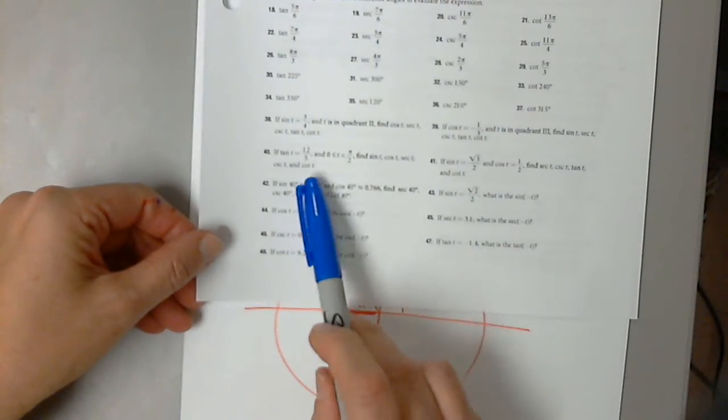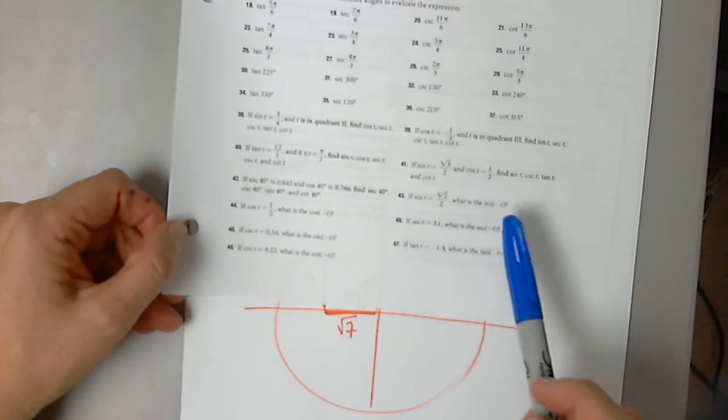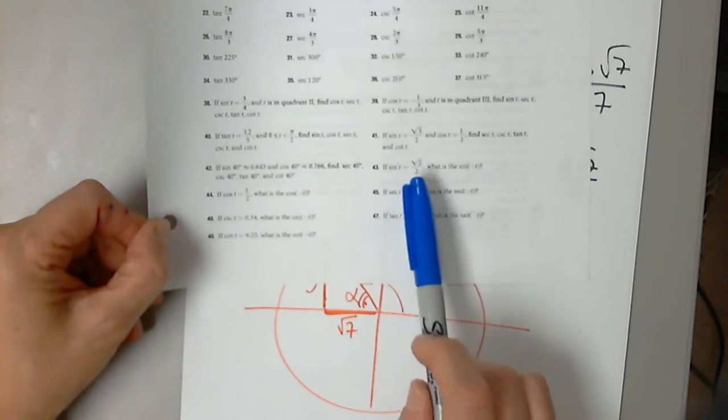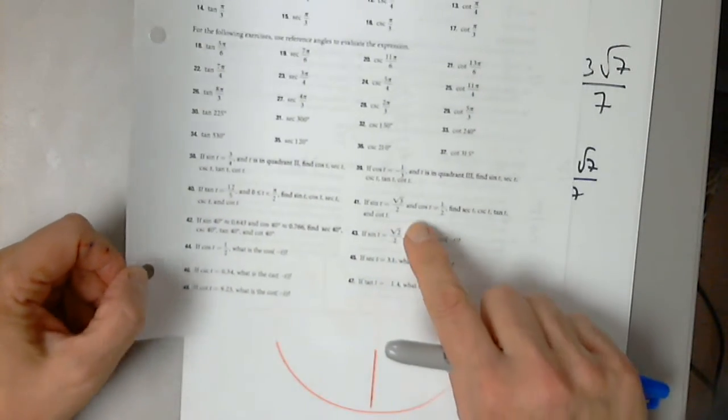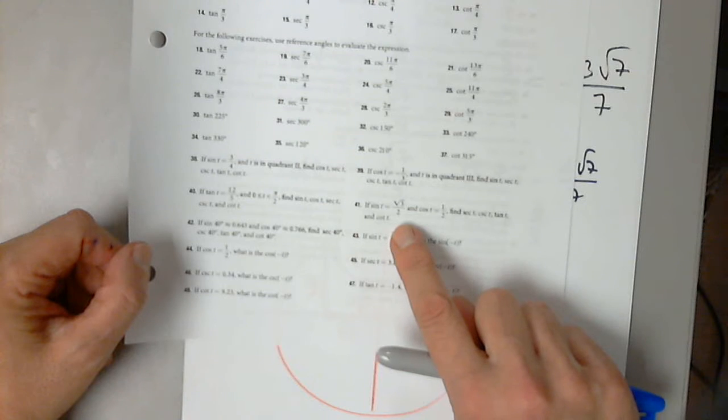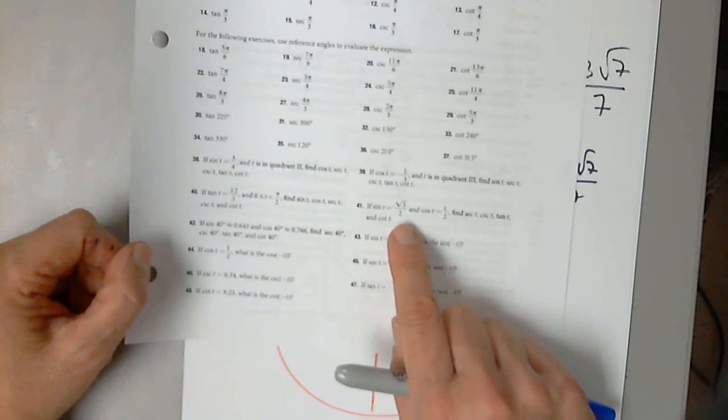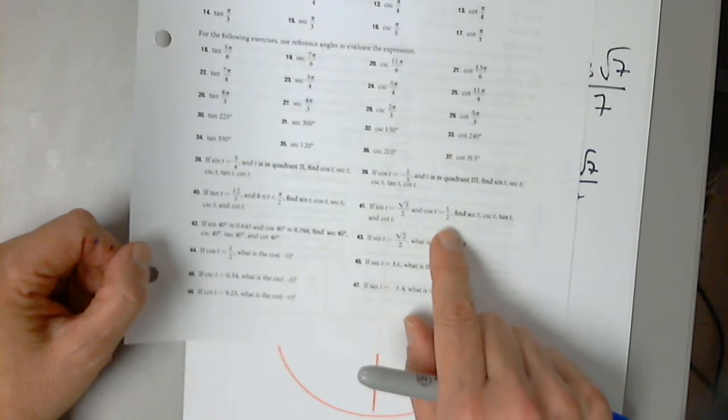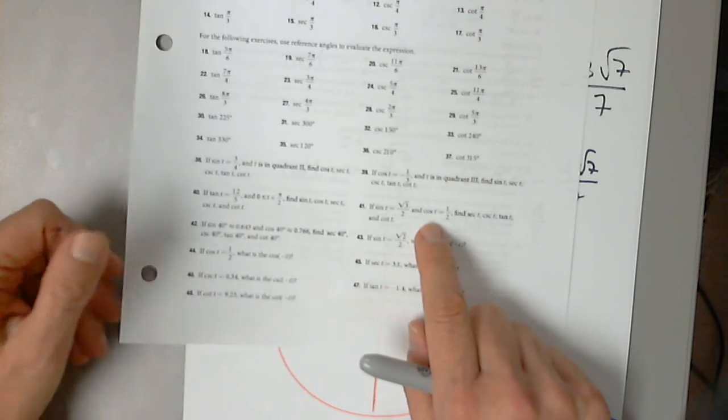Okay, so let's choose another problem. We have 5 more minutes. I like this one, or this one. Here, this is easier. Why is it easier? Because we can identify the angle. If you tell me that sine is the square root of 3/2, and you're also giving me cosine 1/2, then I know exactly which angle it is. So this situation is easier.